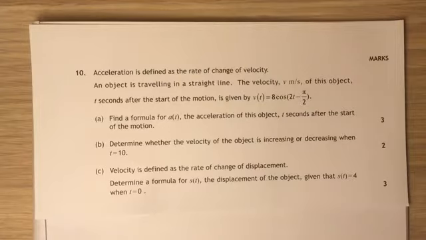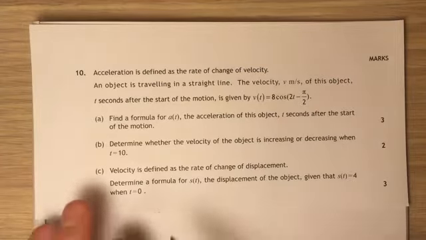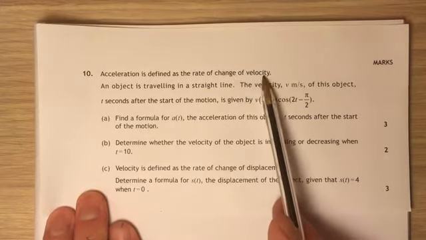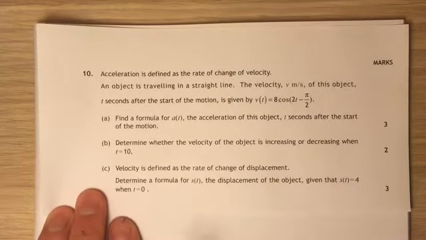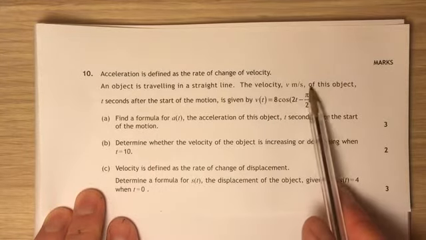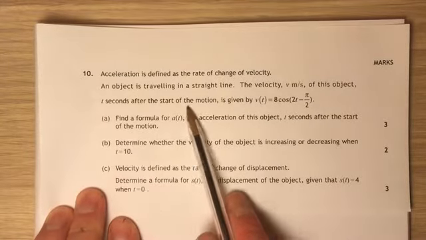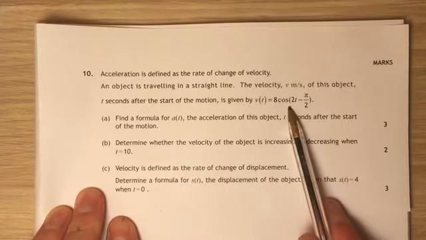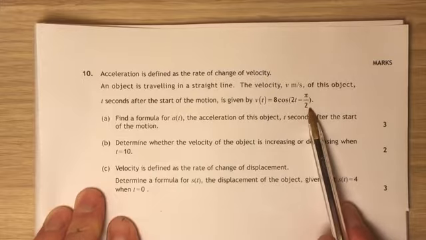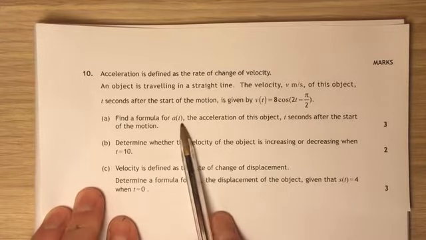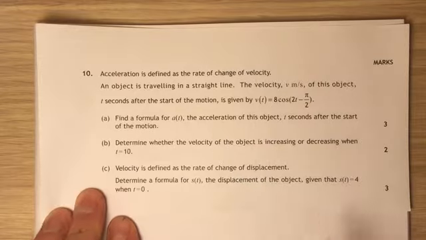Right, last question, quality question. What's going on? Acceleration is defined as the rate of change of velocity. Right, fine, we know that. An object is travelling in a straight line. Velocity at time t is 8 cos of (2t minus pi over 2). They don't make it easy, do they? Find a formula for a of t, the acceleration.